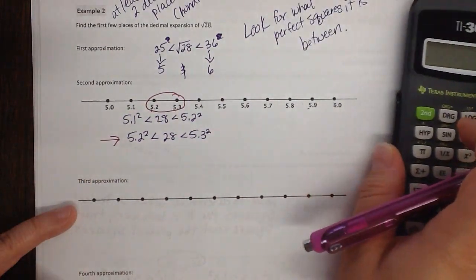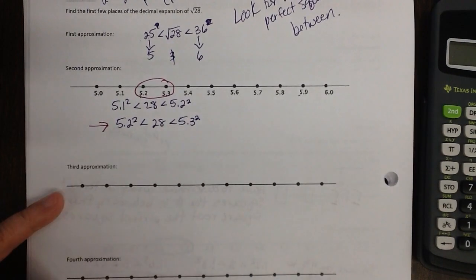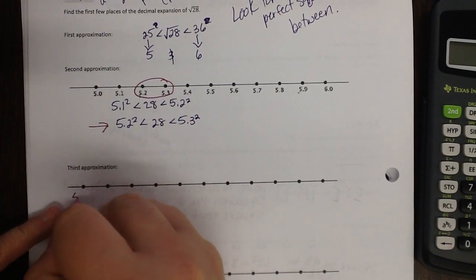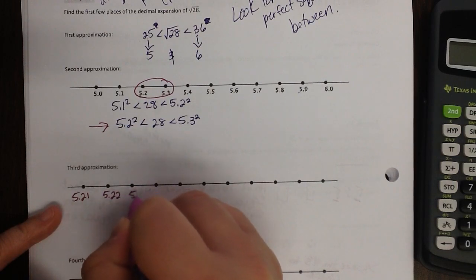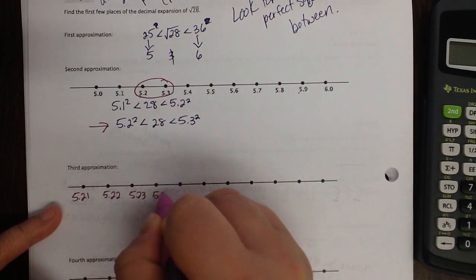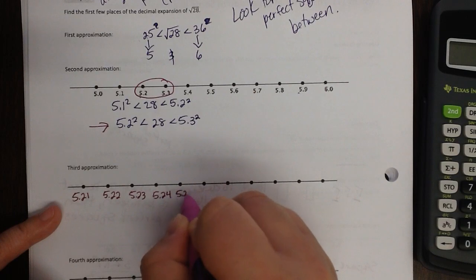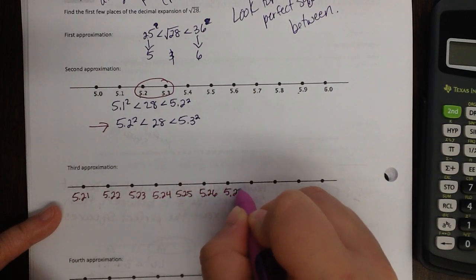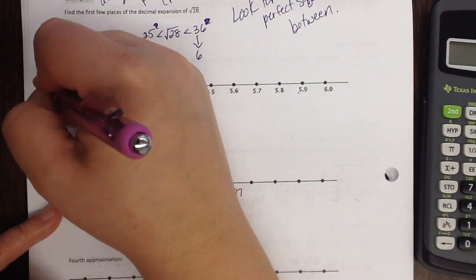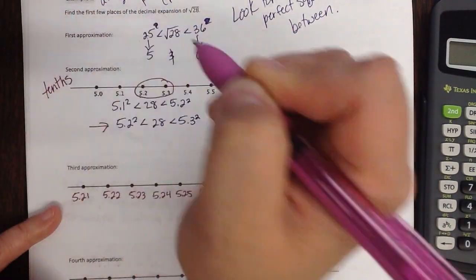And then we're going to go to the third approximation, so this would be 5.21, 5.22, 5.23, 5.24, 5.25, 5.26, 5.27. So this was tenths. Sorry, I'm going back.